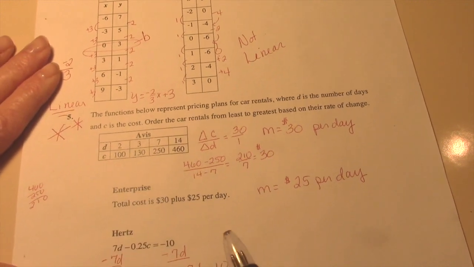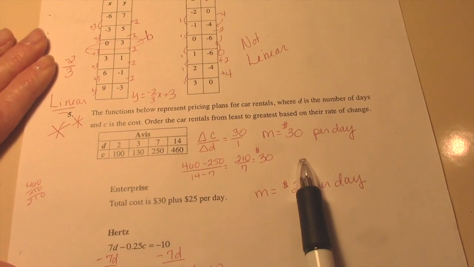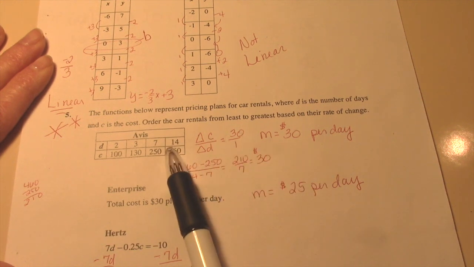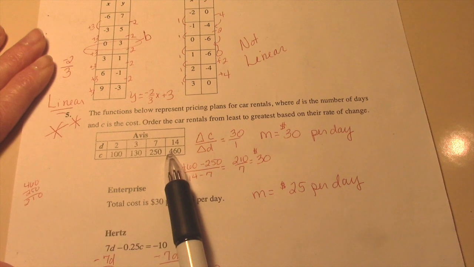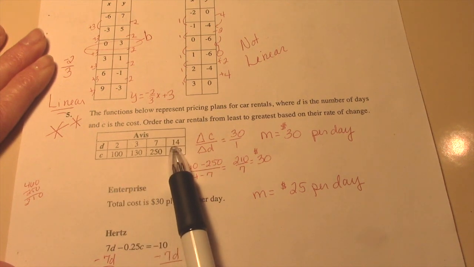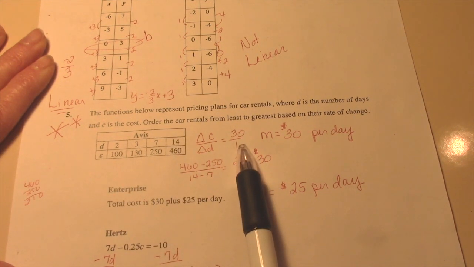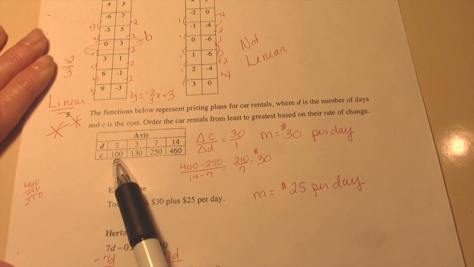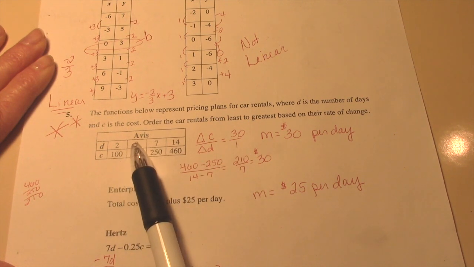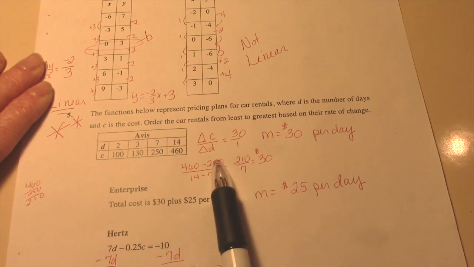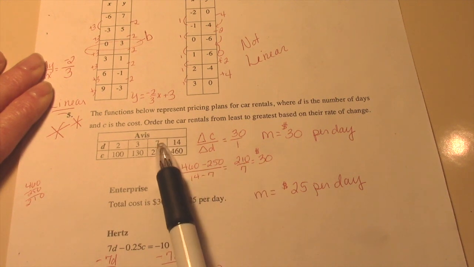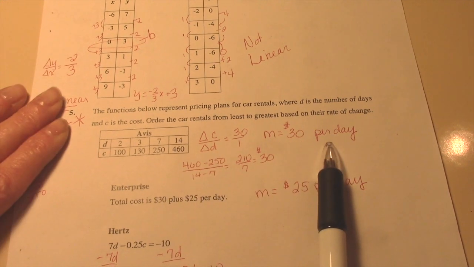Okay, now down here is a very typical test question comparing car rentals. This car rental Avis does it in a table, so you had to find the rate of change, and it comes out to be $30 per day. You can see it right here. 130 minus 100 would be 30. Divide by 3 minus 2 is 1, so you get 30. I did it with this one too, the rate of change here, so you could see it. So it's definitely $30 per day. That's the rate of change.